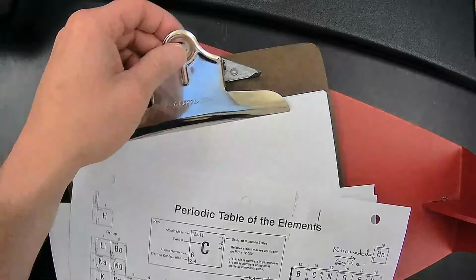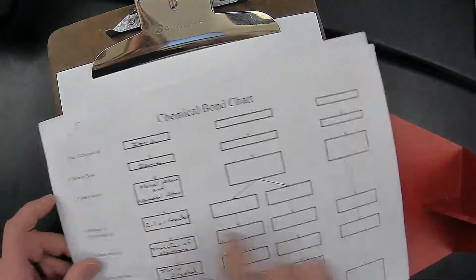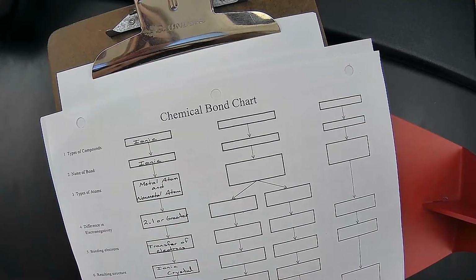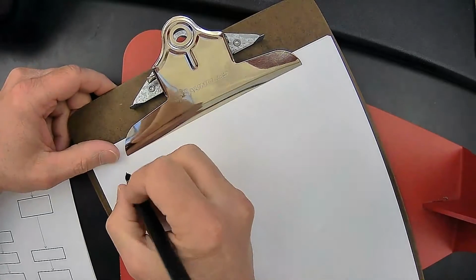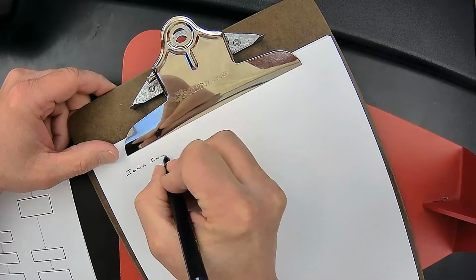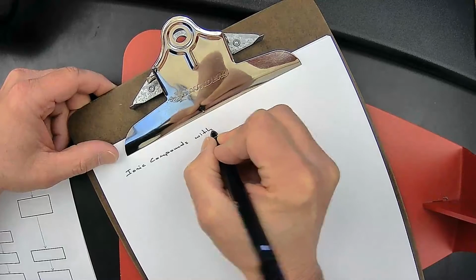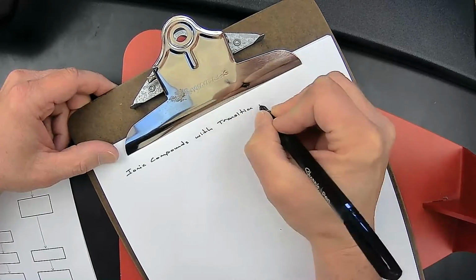In this video, we're going to look at formulas and names of ionic compounds, but specifically ionic compounds with transition metals.